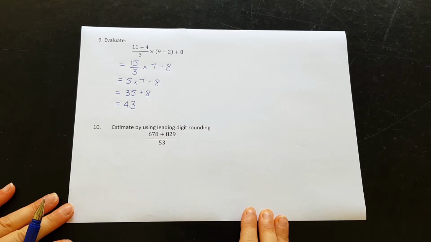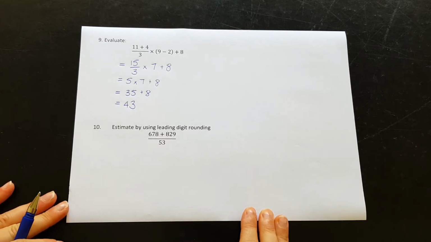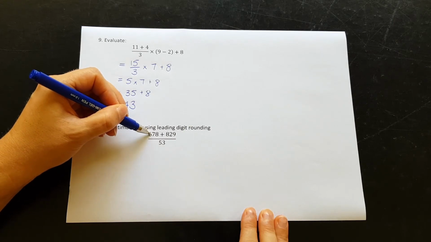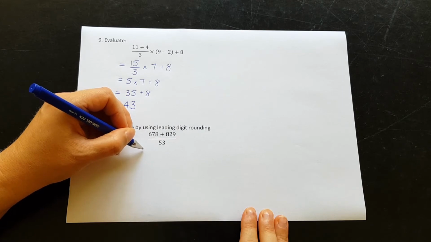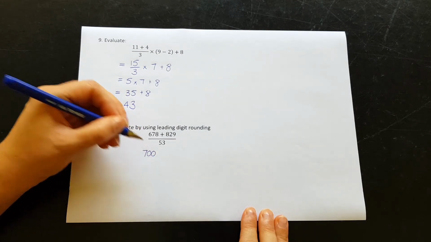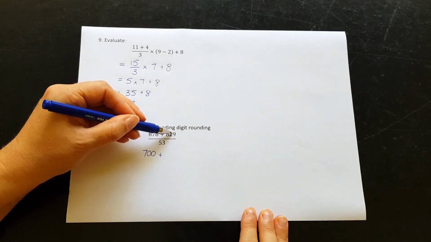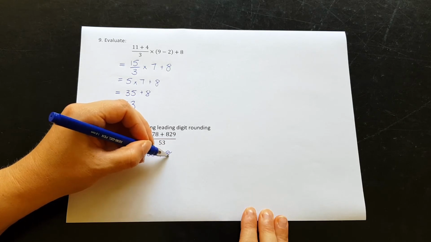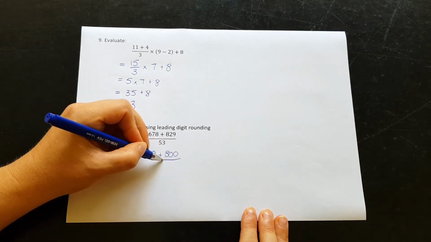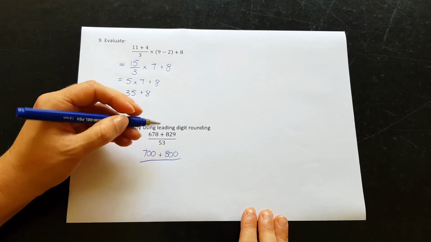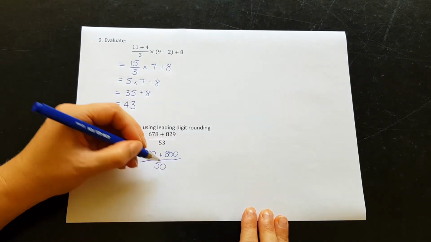And the last question, number 10, estimate by using leading digit rounding. So the first digit in this number is a 6, but the next number is a 7. So I'm going to have to round that up to become 700. Plus, the leading number is an 8, but this time this one's lower than 5, so that's going to stay 800 over 53. The leading number is the 5, that's going to round down to be 50.